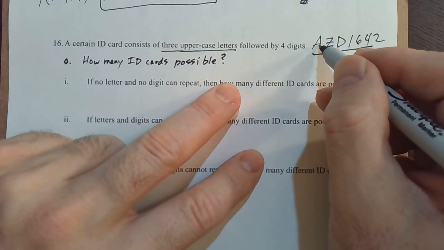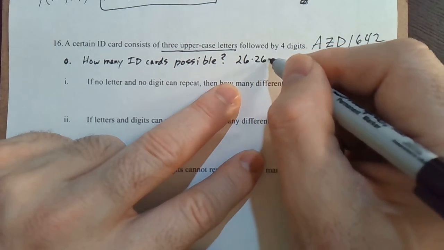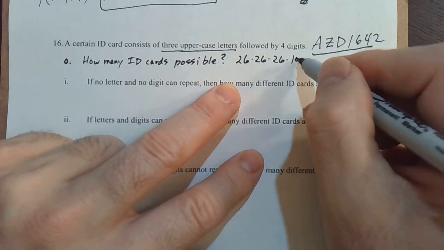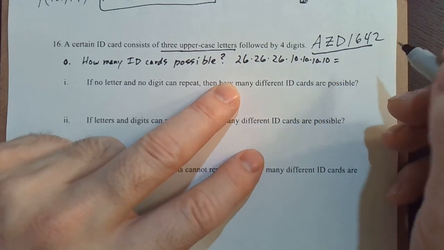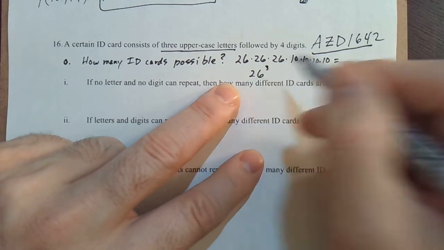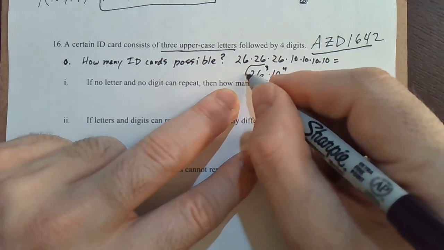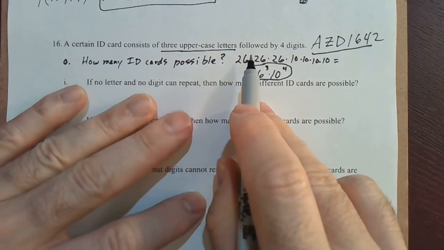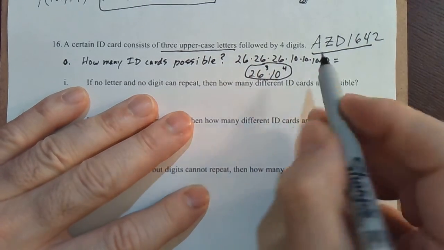So it looks like you have 26 possibilities for the first one, 26 for the next, 26 for the next, and then 10, 10, 10, 10, which we would prefer to write as 26 to the 3rd times 10 to the 4th power. That is the total number with no restrictions. That's the total number of possible ID cards right here.